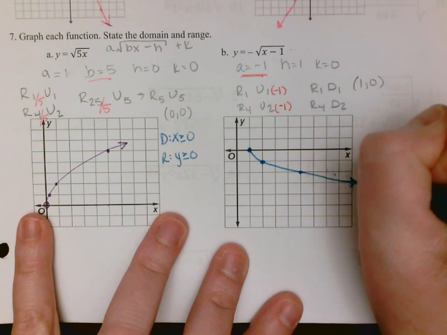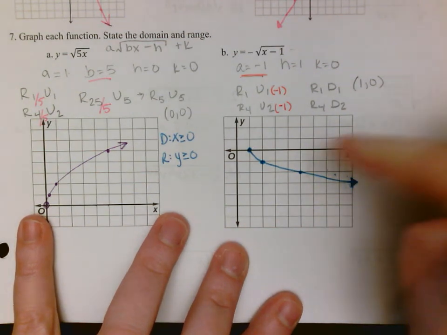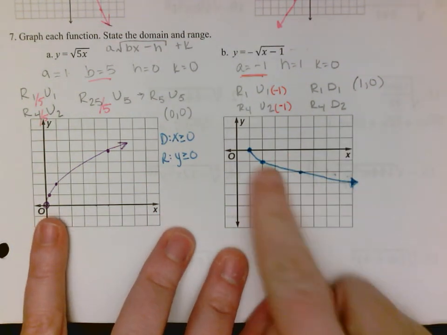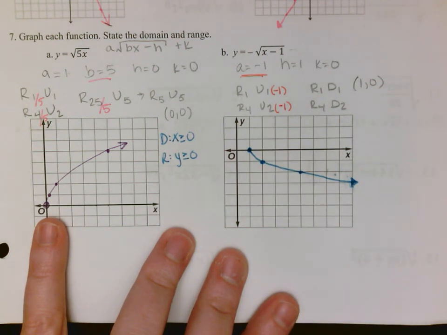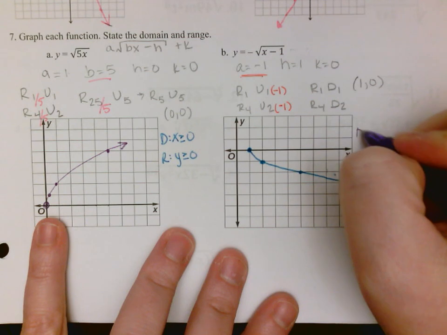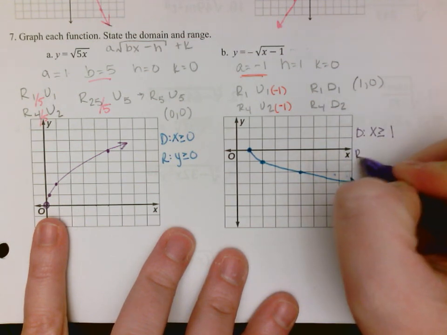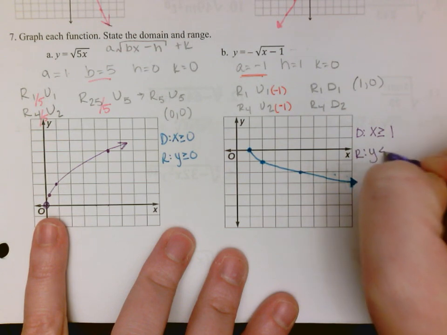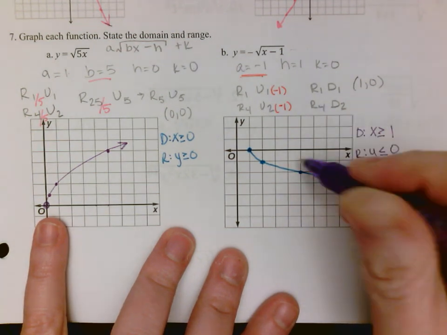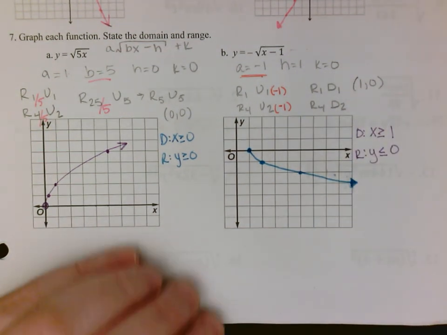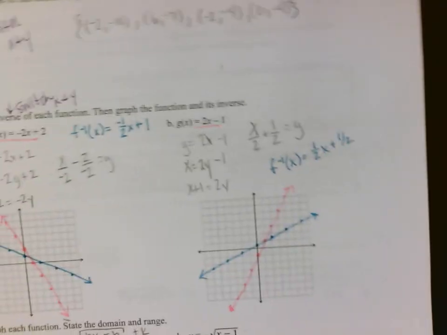But I will not dock you with that, as long as your first point, 2 points, 3 points, excuse me, gets you a nice curve. So, domain: x is greater than or equal to 1. Range: y is less than or equal to 0, because I'm going down, so it's going to be less than. Alright, next part.